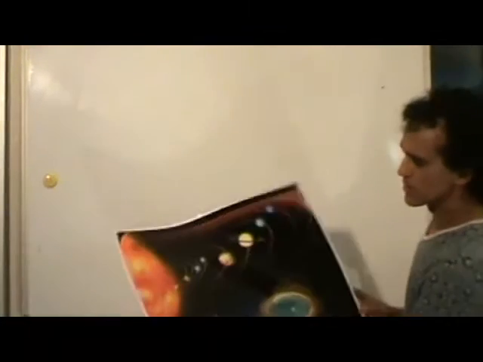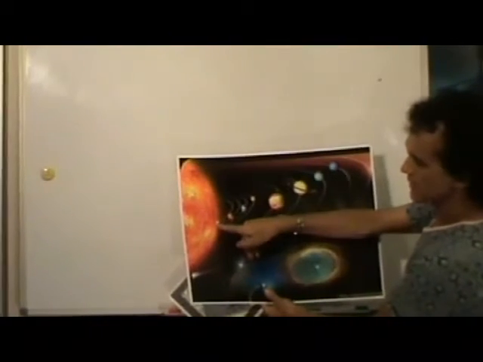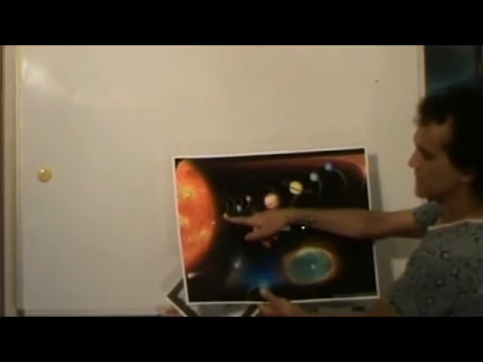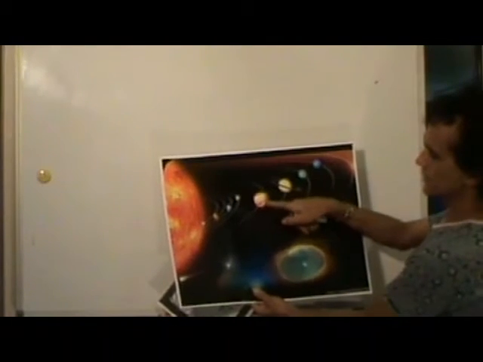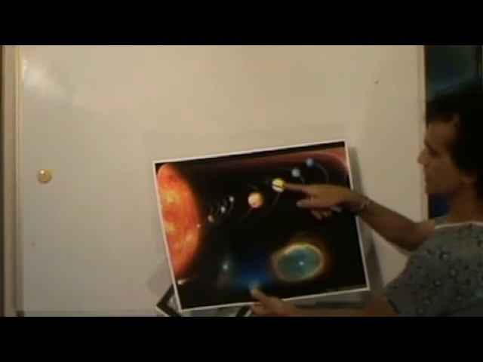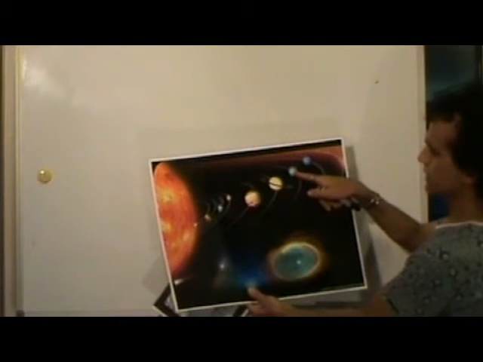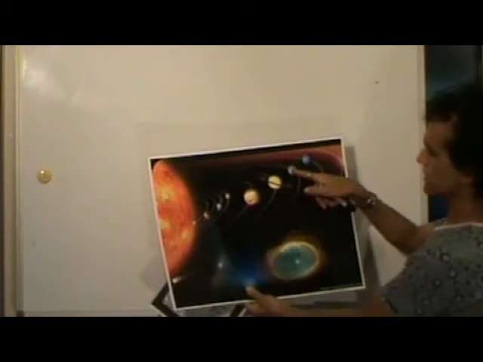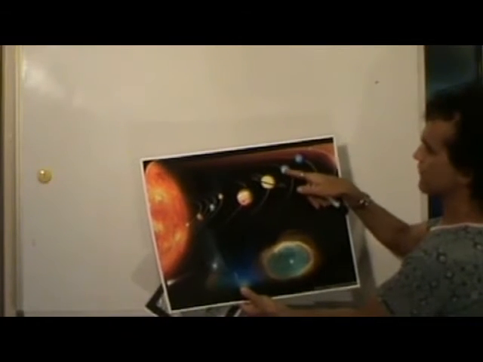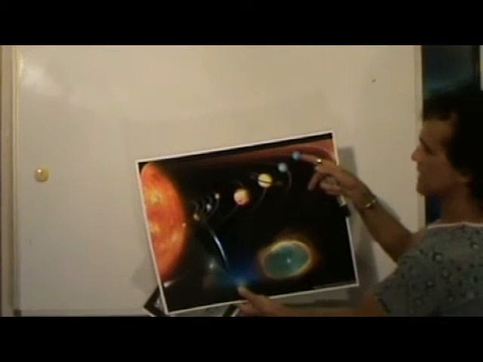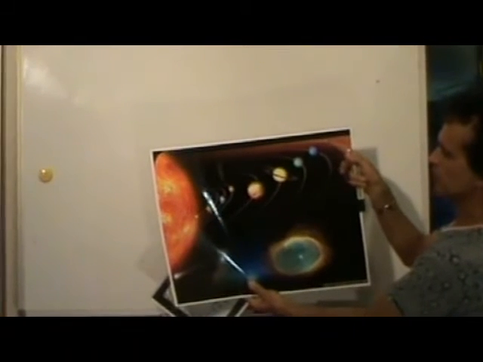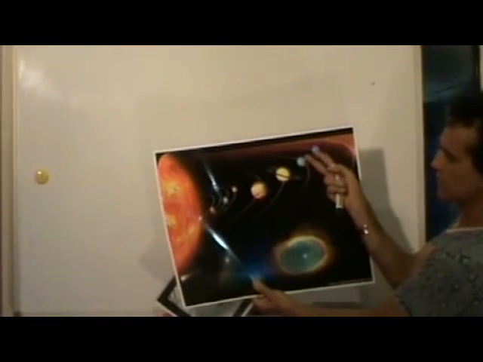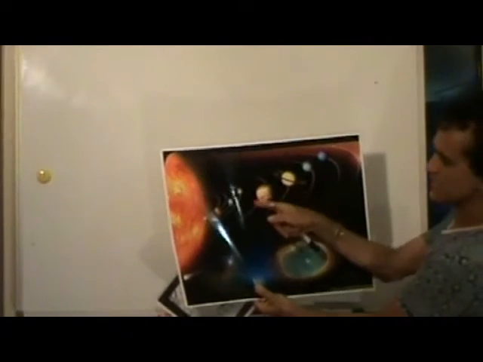Now, as they go around all these orbits, Mercury takes 88 days to go around the Sun, 225 days to go around the Sun, 365, 2 years, 12 years, 30 years, 84 years, 180 years, and Pluto's about 248 years. Right? Pluto is no longer a planet. And these are not visible to the naked eye, these beautiful planets outside of the 7.